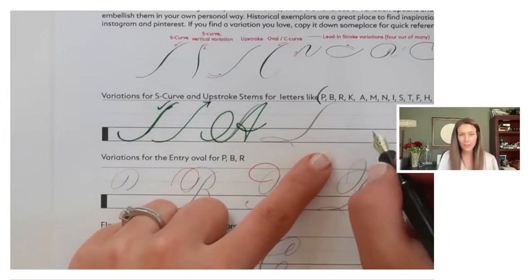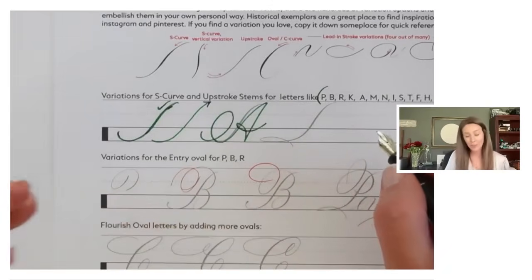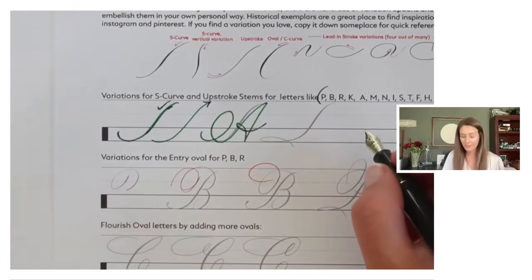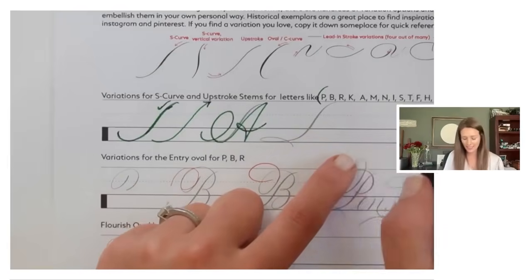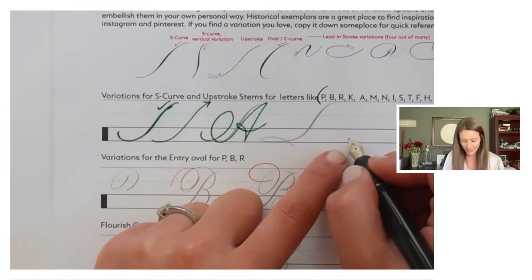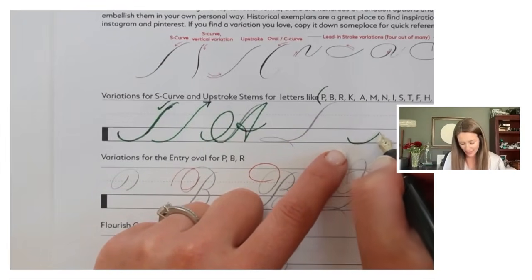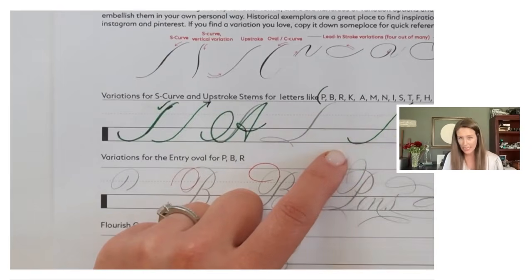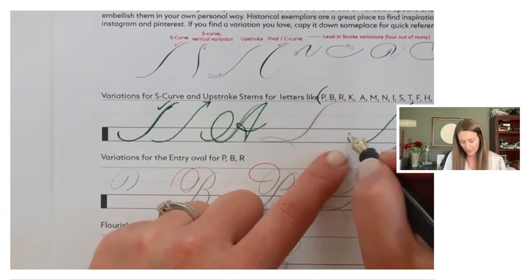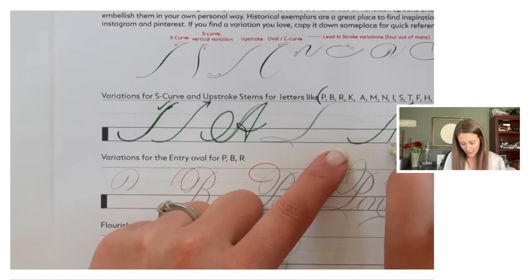Some people may say this is not proper, but I've been doing it for years and I feel like if it looks good, it is a viable option. So let's say I'm going to do that letter A again, like I normally would. If your name is Anna or something like that, I would do this basic stroke like I typically would.